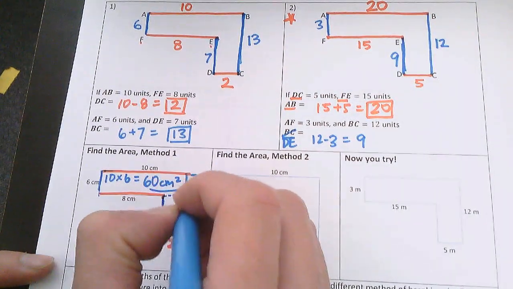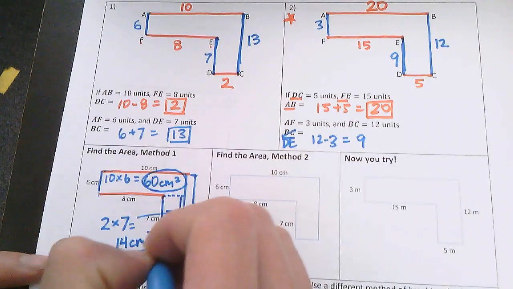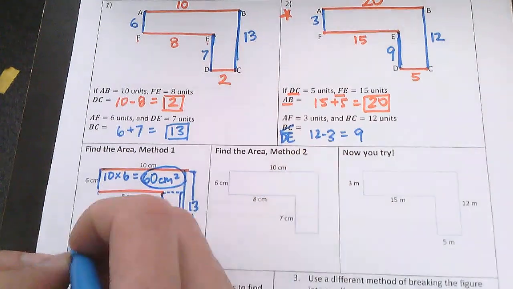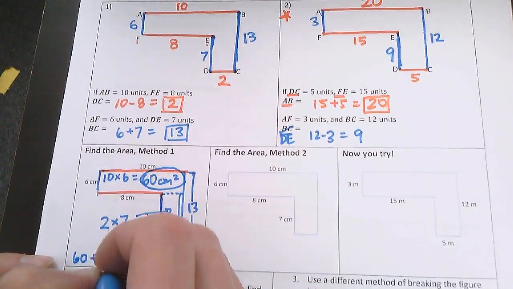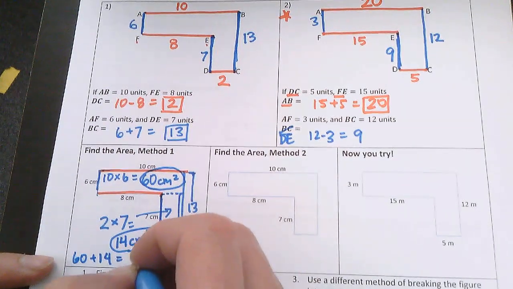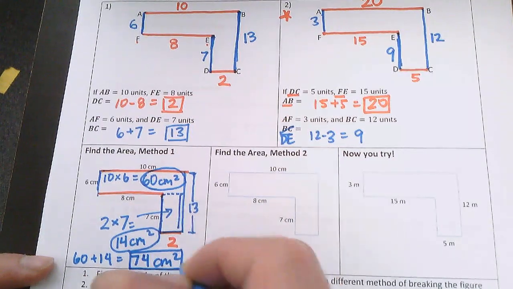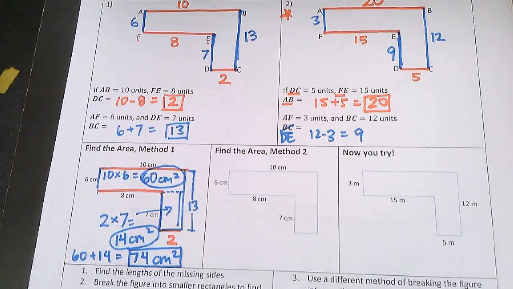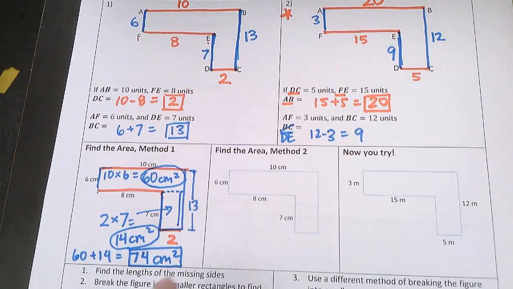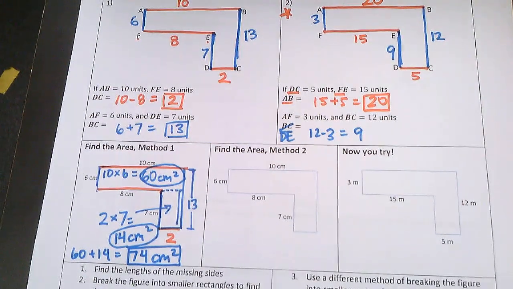So I just have to take this area, add it to this area. So 60 plus 14 gives me 74 centimeters squared is the area of the whole shape. Okay, so I just found the missing side lengths and then broke it into 2 rectangles. That's one way you could have solved this problem. Here's another way.